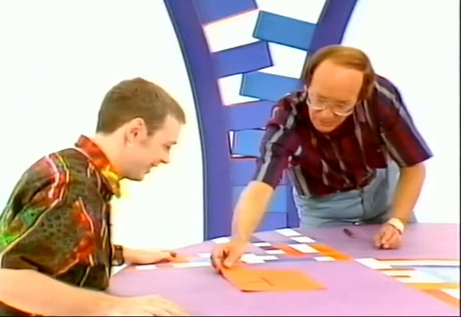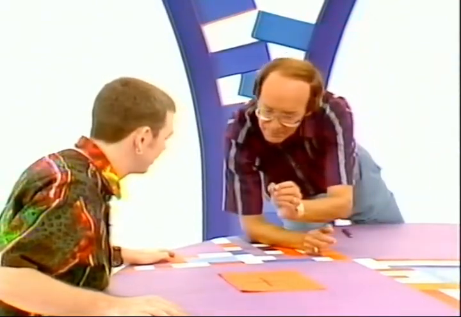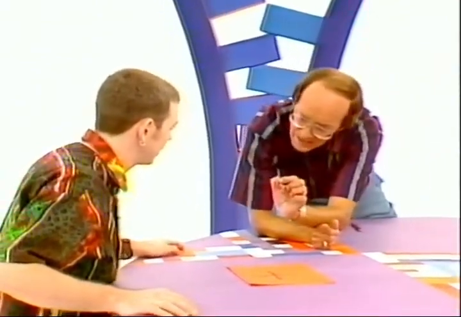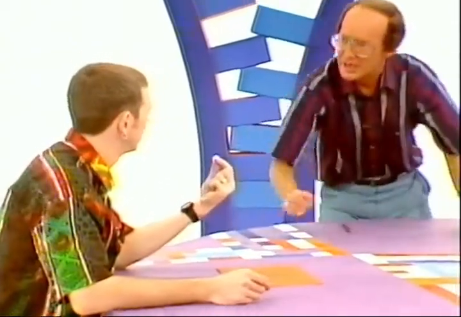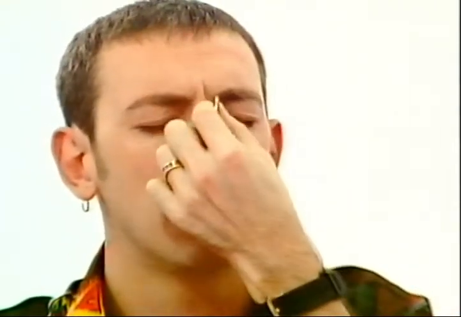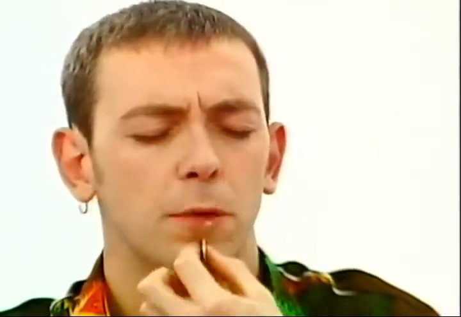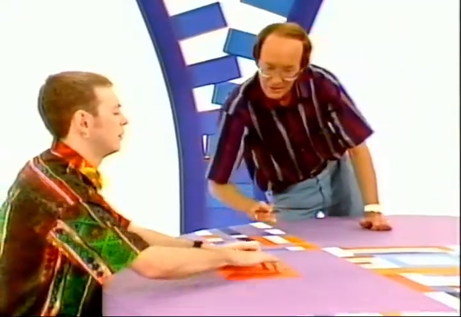There's a piece of paper with a cross on it. There is a 10p piece. Take the 10p piece between the thumb and forefinger of the left hand, shut your eyes, roll it down your forehead, down your nose, across your mouth, down your chin. Try and get it on the cross, if you can. Have a good go.